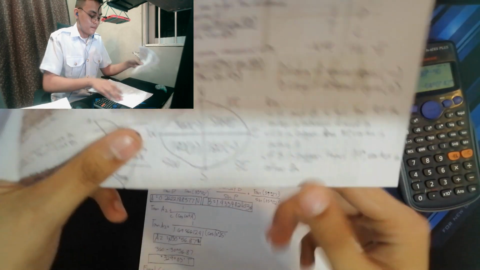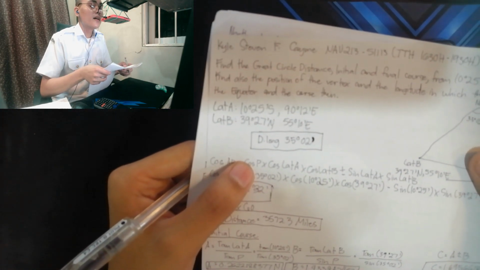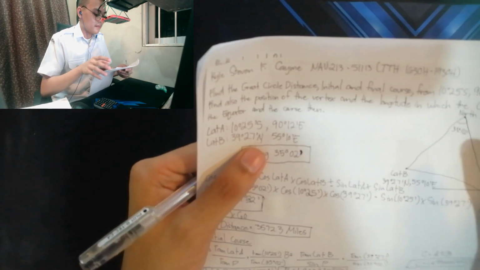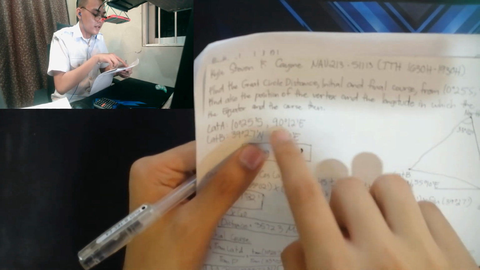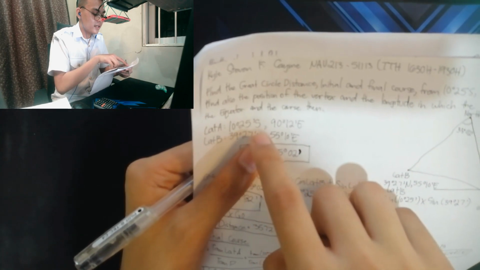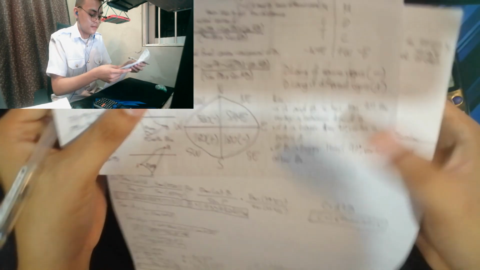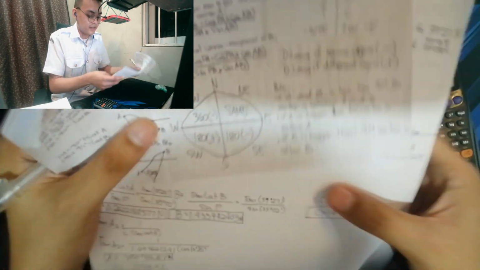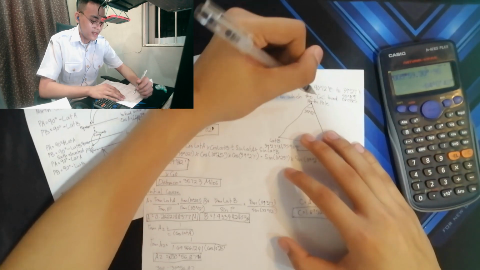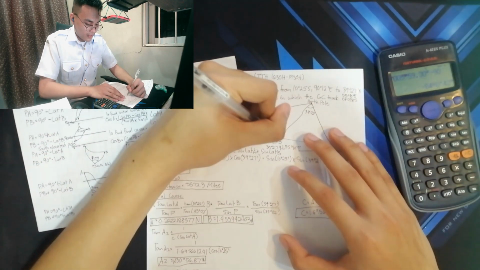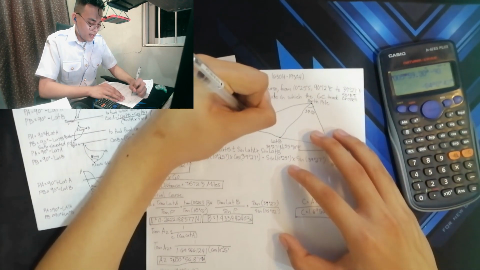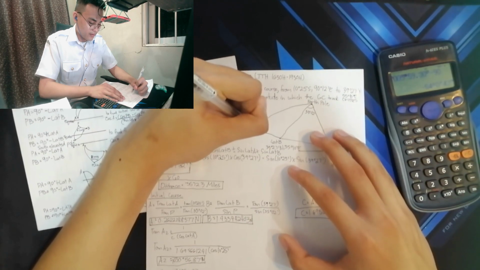As you can see in our problem, since our latitude A is smaller than latitude B, this falls under the third rule. So the vertex will be after B. So after B, the vertex will be here. Extend your GC track, then label this one as your V. This is your vertex.